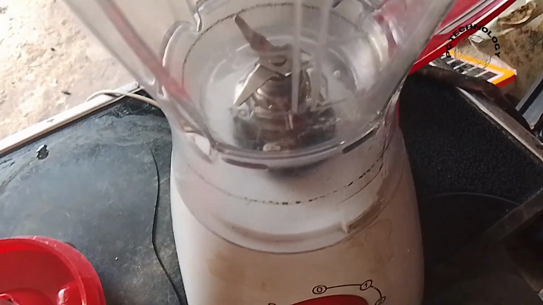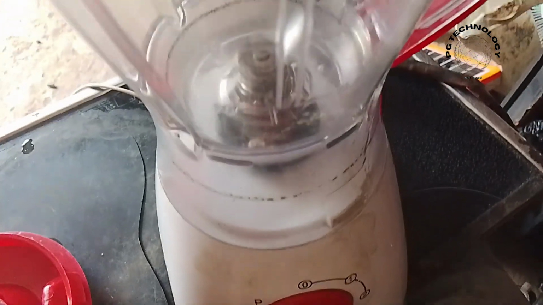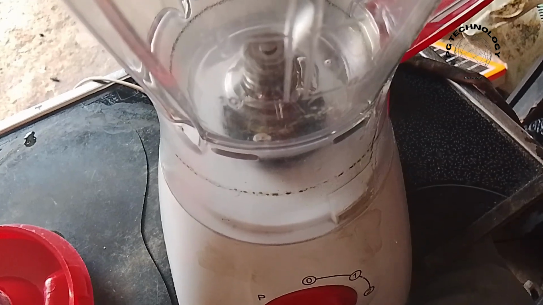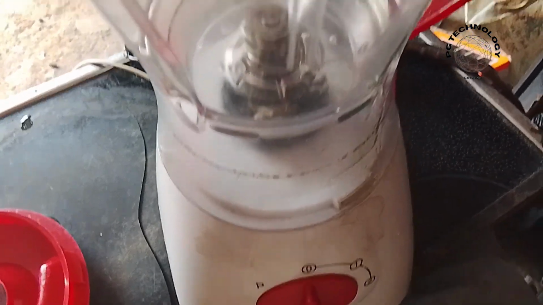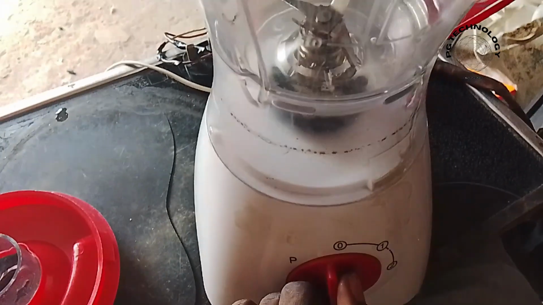So with all this, the cup have to be very okay. Make you no break the cup, nothing to happen to the cup. Sometimes if your cup get issue, Blender no go start. Make you no think say na the Blender get issue. If your cup get issue too, Blender no go start.